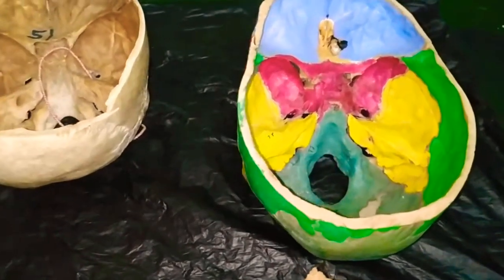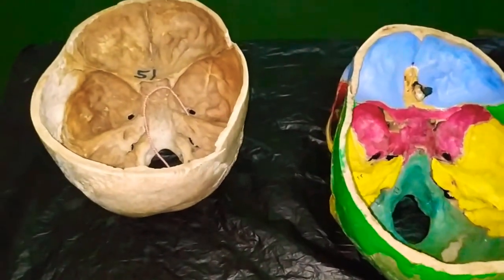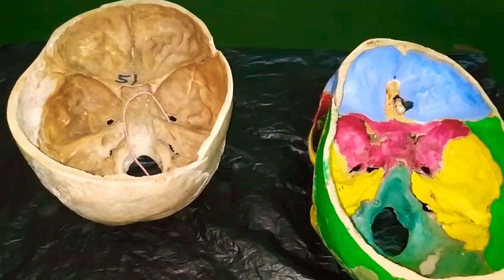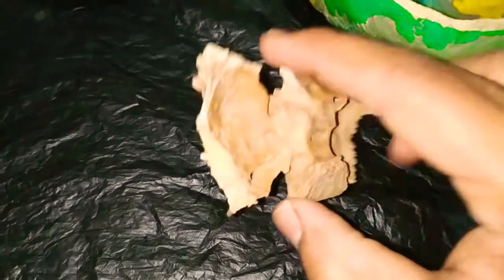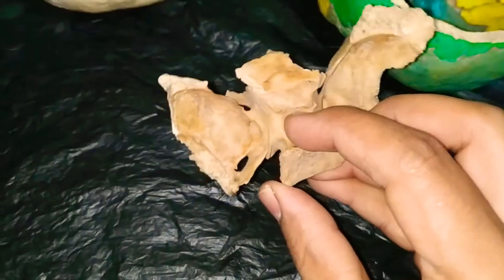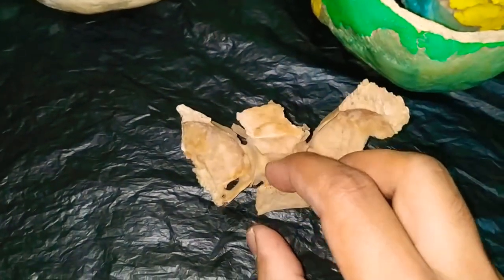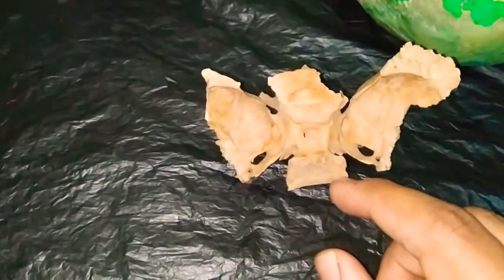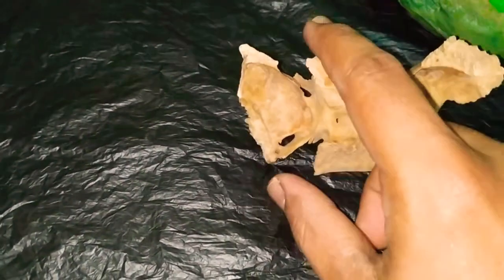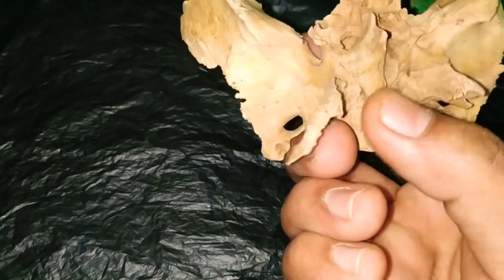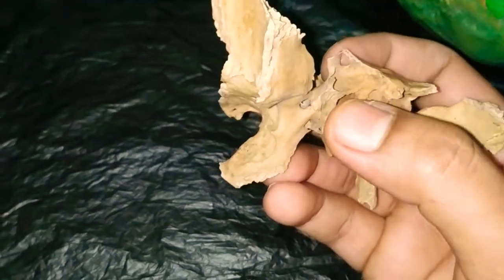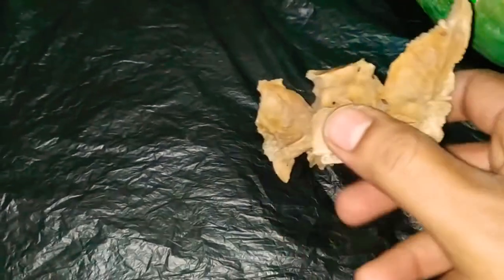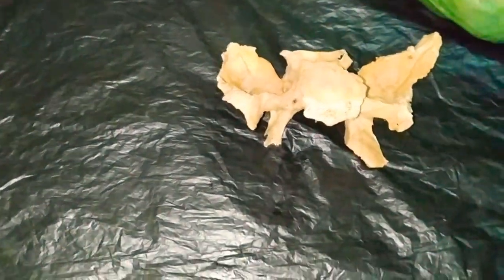Hello friends. In our previous classes we have discussed the sphenoid bone body. Here you can see the individual sphenoid bone. The body you have discussed. In review, the sphenoid body has a superior surface, then here you can see the inferior surface, this is the anterior surface, and here is the posterior surface. So remember four surfaces.